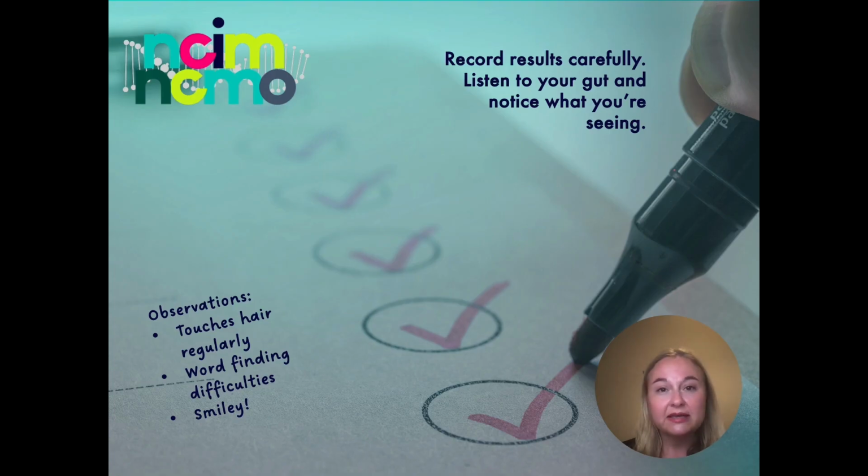So for example, if the pupil regularly touches their hair during the screening assessment, write it down. If they struggle to find words sometimes, write it down. If they're lovely and smiley and happy-go-lucky and you notice that, write it down. Whatever you notice, write it down.